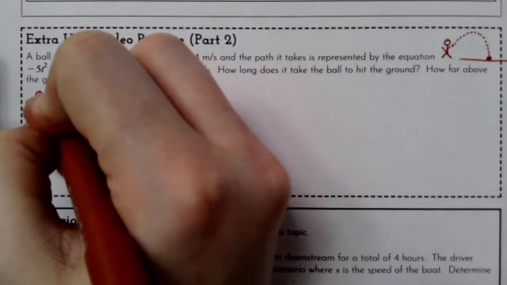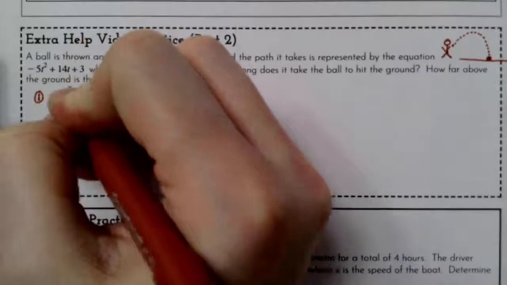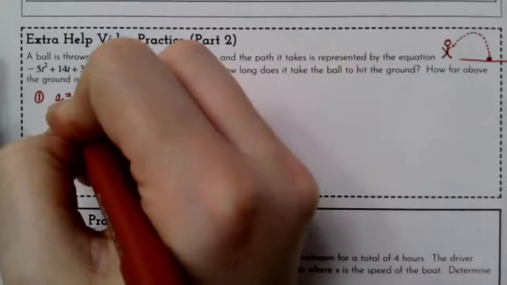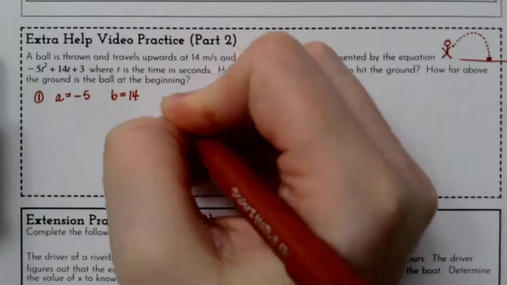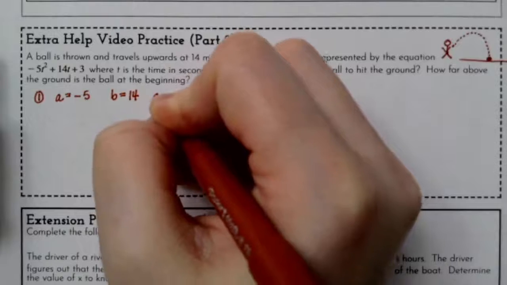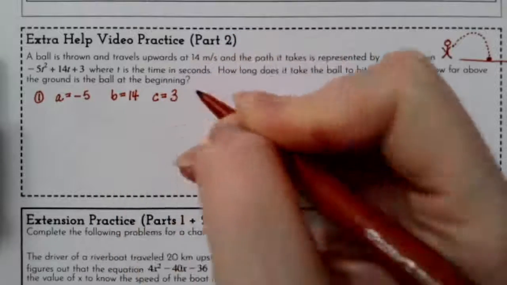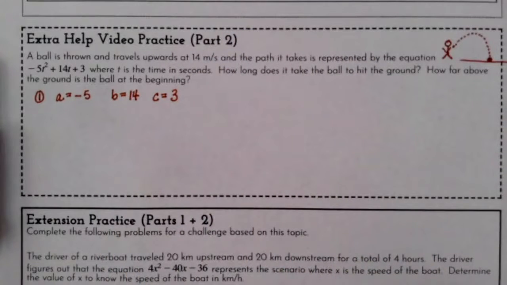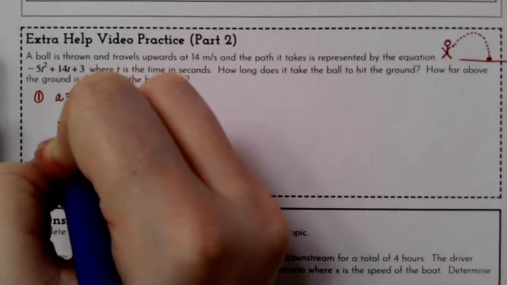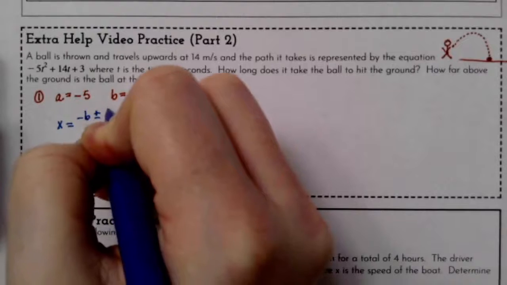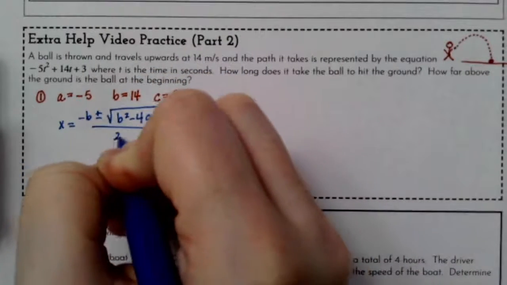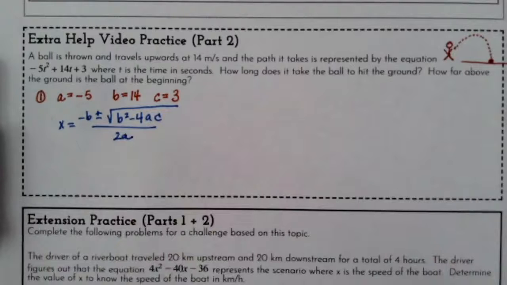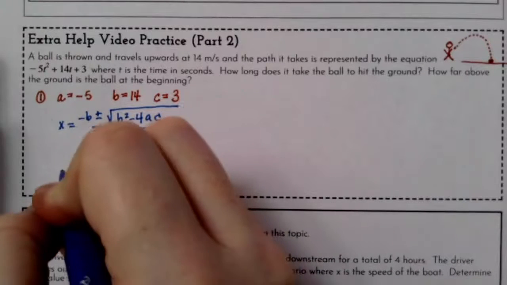So I'm going to start by labeling a, b, and c. So a is in front of t squared, so that's negative 5. B is in front of t, so that's 14. And c is the constant, so that's 3. And then I want to go ahead and plug it into our quadratic formula. And when I plug it in, I'm going to make sure that I plug in everything inside parentheses.